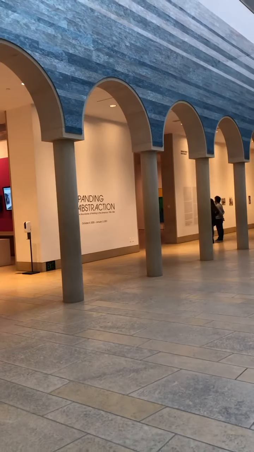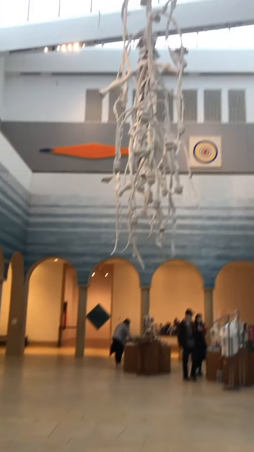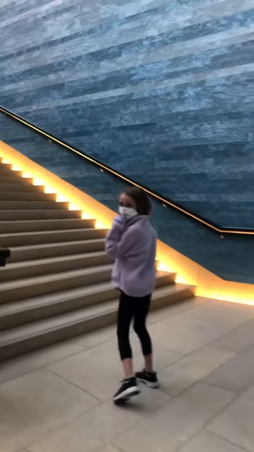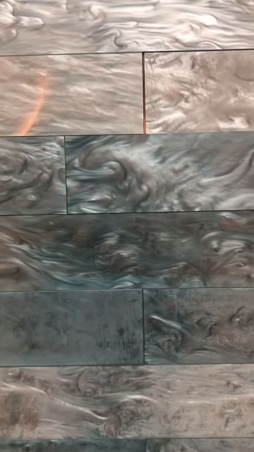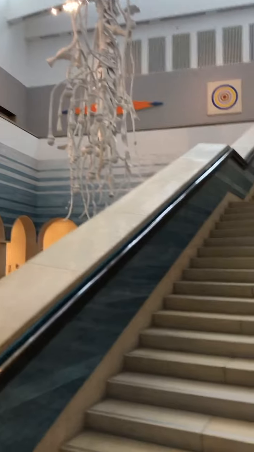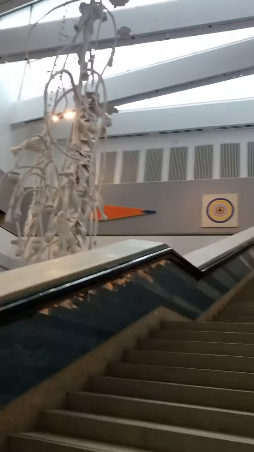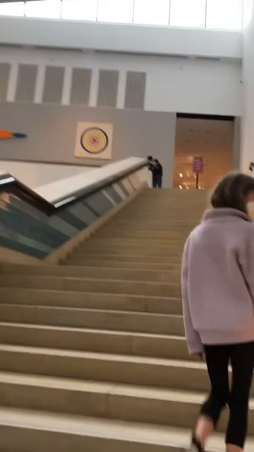All right, students, so we just left the expanding abstractions room. We're back into this middle area, and we're now going to go upstairs. But look how even the tile to go upstairs is really beautiful with the different colors, and even more of a textured look with the tile. So you'll notice that even in art museums, every single element, even in the hallways to go to each area, is very purposeful and done with a purposeful design.